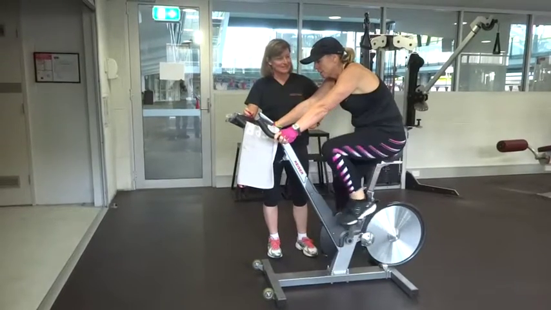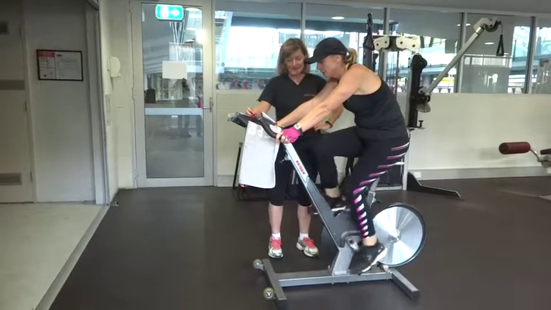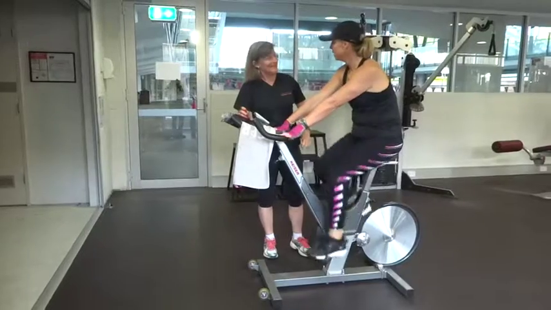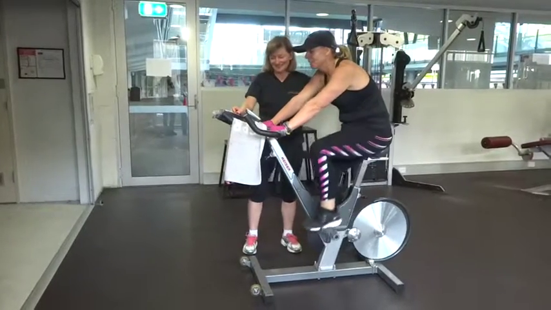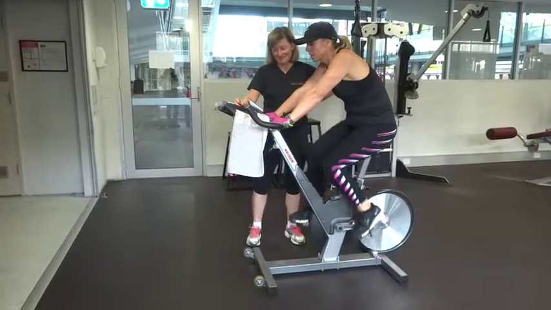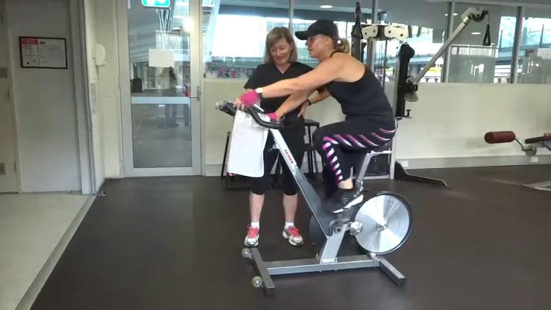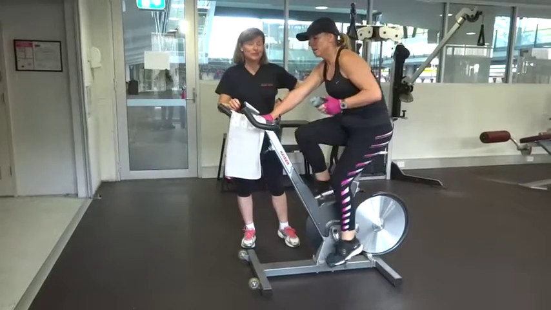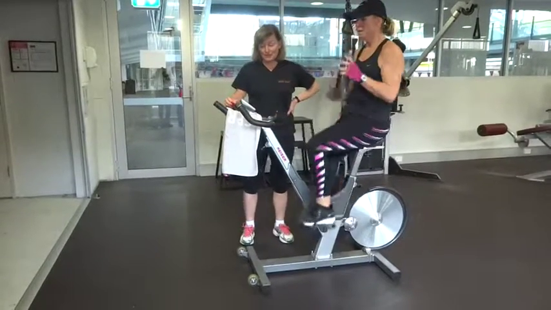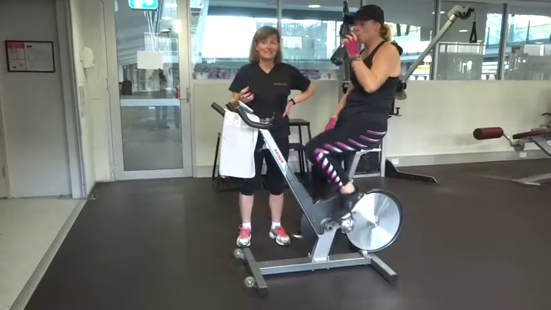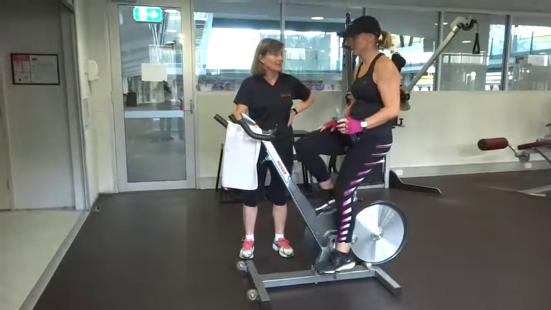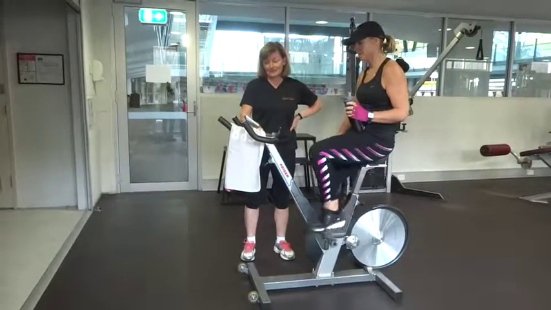Okay, now just at an easy tempo, just cool down. Well done. Thank you. Well done. It's fantastic for muscular endurance because it keeps you exercising at high intensities for a longer period of time and thus burning body fat.